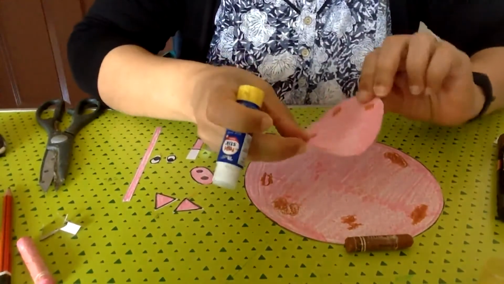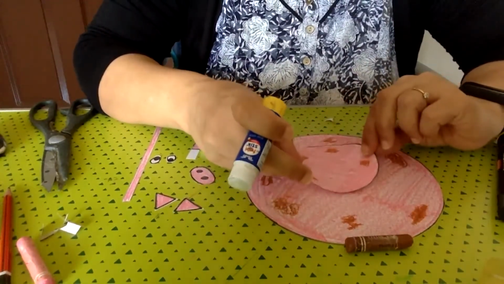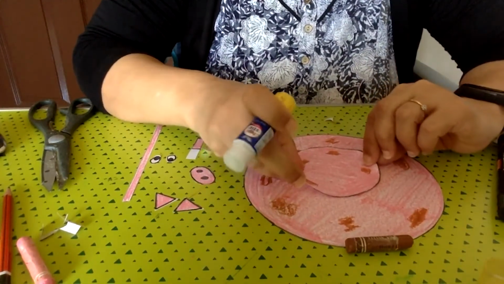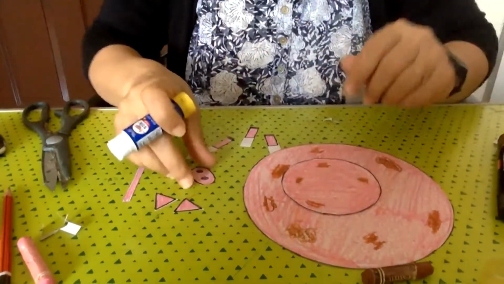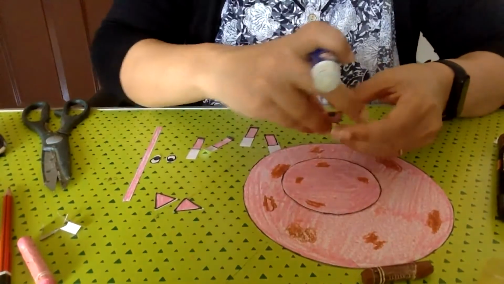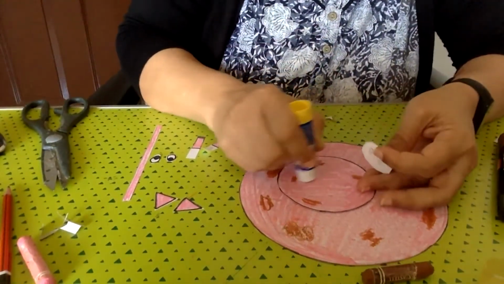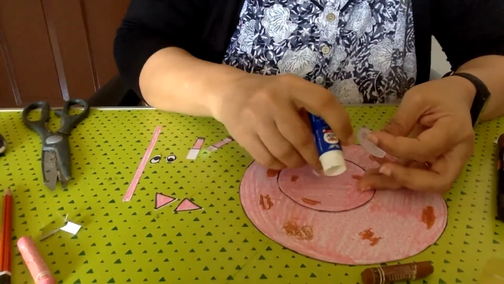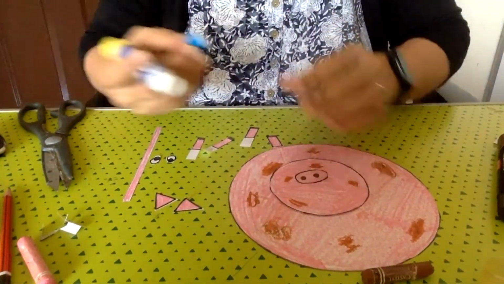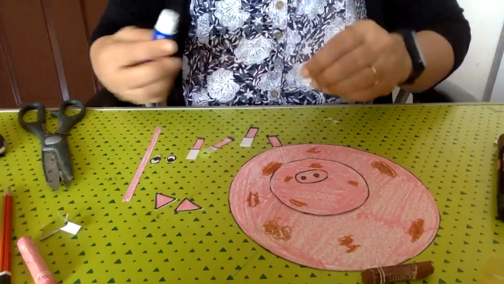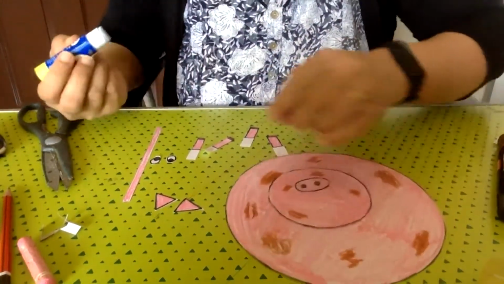And stick it. You're not putting it directly in the middle, we're putting it slightly at the bottom. Okay? Yeah, that's your pig's face. Stick the pig's nose. And the pig's eyes.